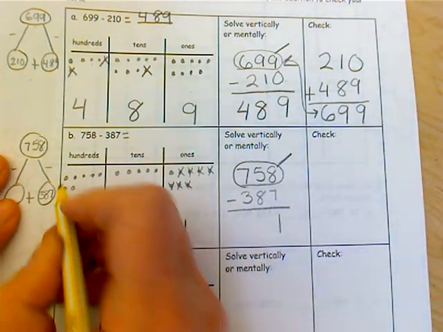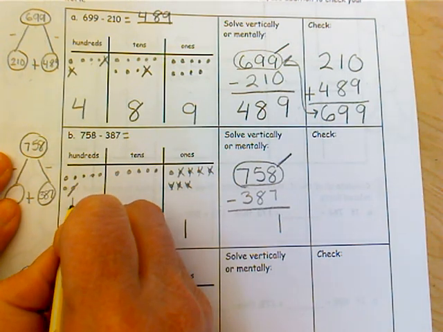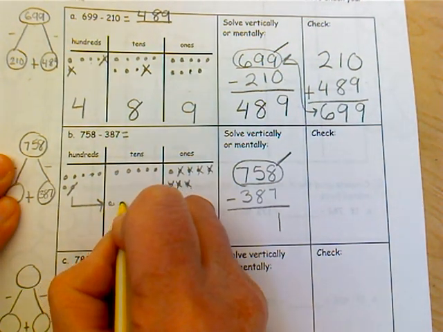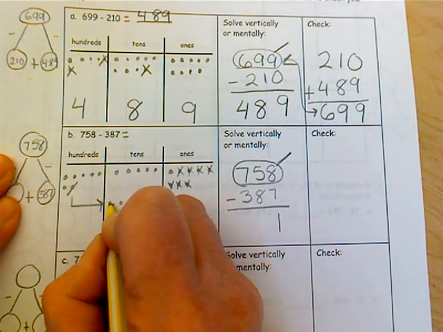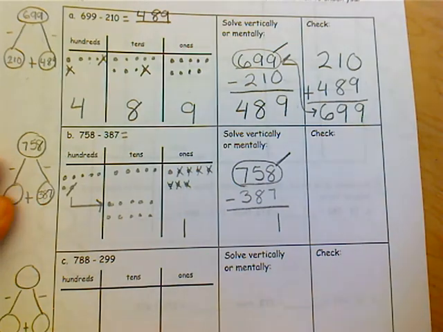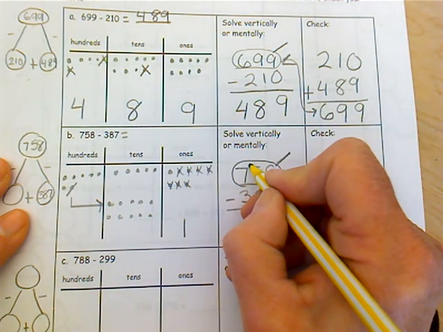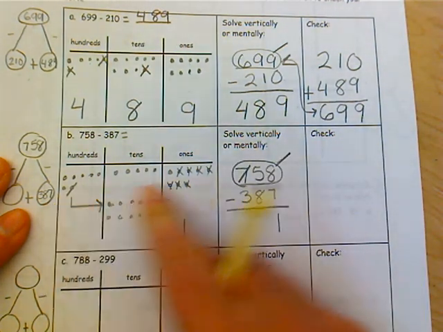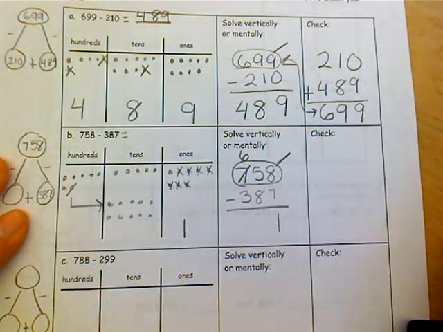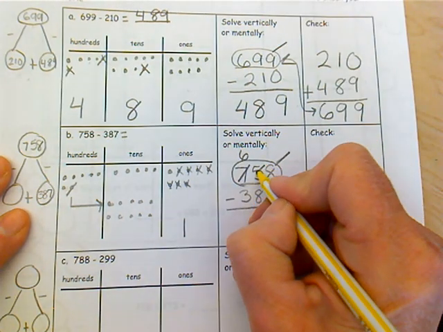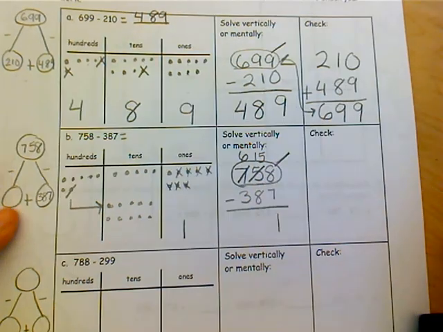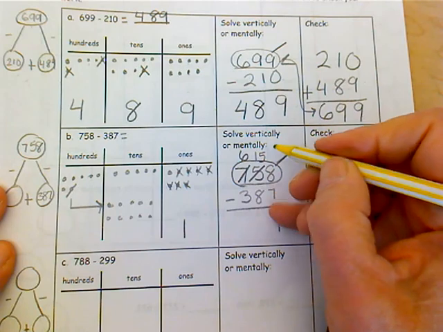Uh-oh, don't have enough. I'm going to have to decompose 100 and give me 10 tens. 1, 2, 3, 4, 5, 6, 7, 8, 9, and 10. So I've decomposed my 7. Well, I had 7. I decomposed one. Now I have 6 hundreds. And I no longer have 5 tens. I now have 15 tens, which is a good thing because I'm going to need them.